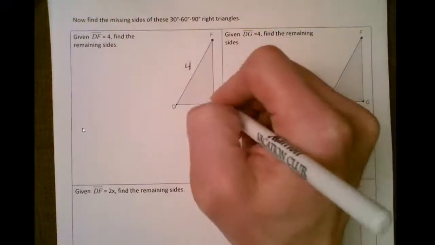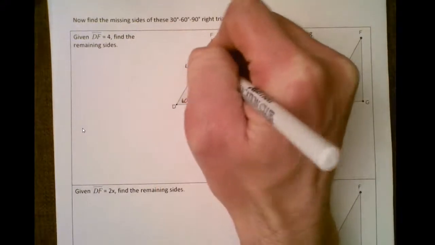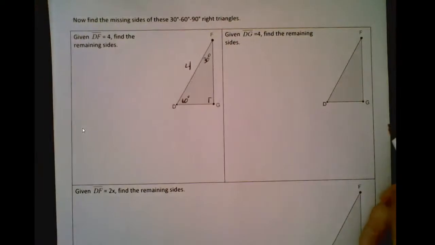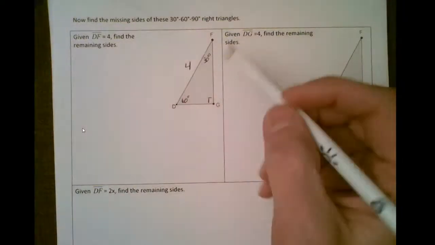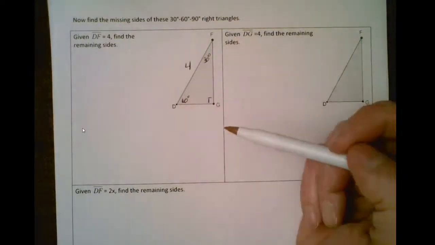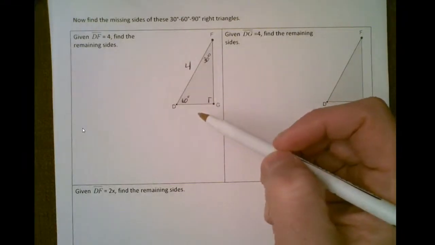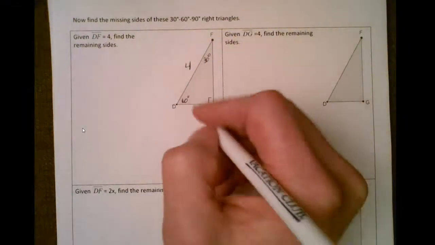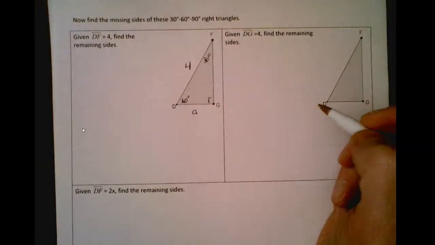So we have two sides left of this 30-60-90 triangle. They're not marked in there, but they are 30 and 60. The way that I like to do this is I like to write the ratio of my three sides, and I'm going to use some variables. I know that DG is my smallest side, so I'm going to let that be A. Really, you can use any variable you like, but I like to use A.